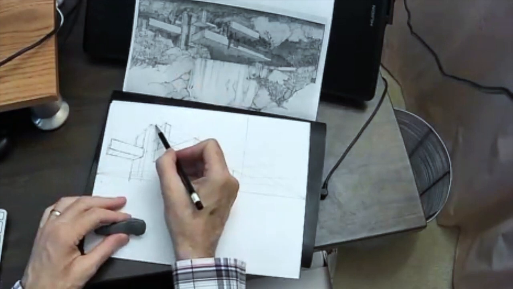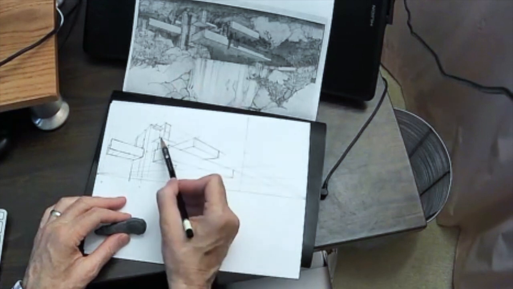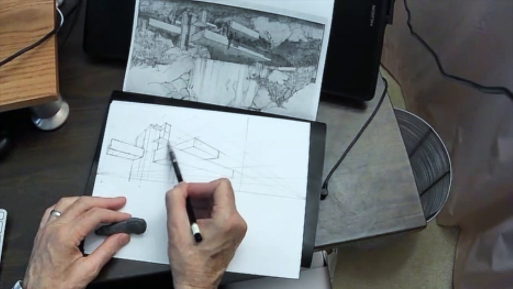Just to make things a little clearer, I'm just going to shade this in so it's less confusing for you. These are the undersides.